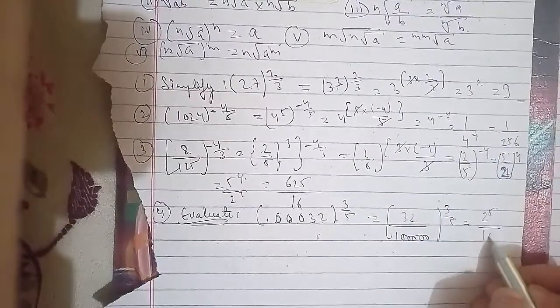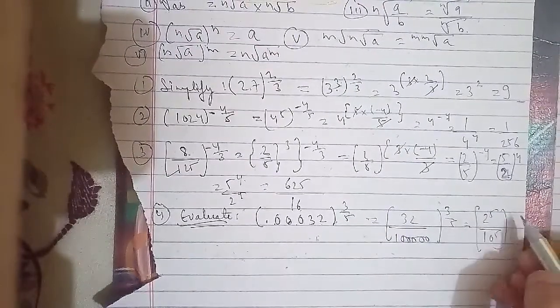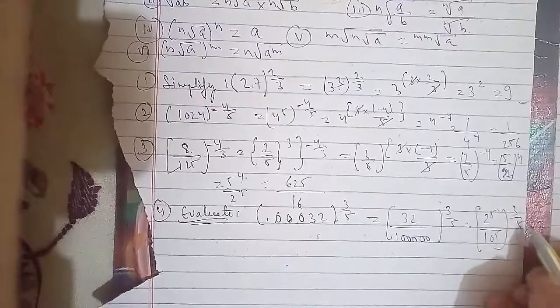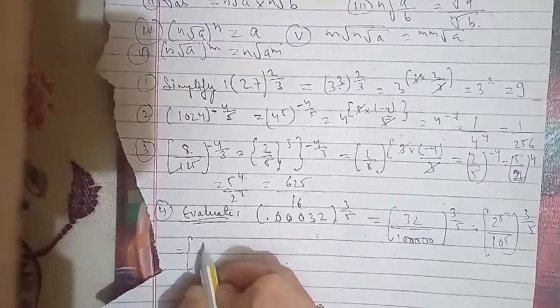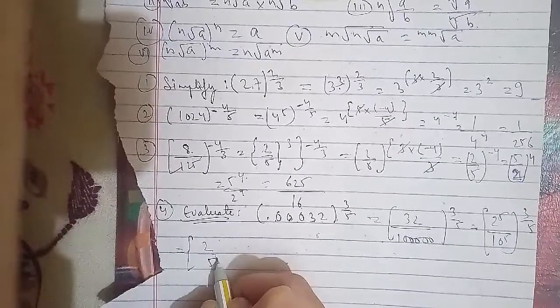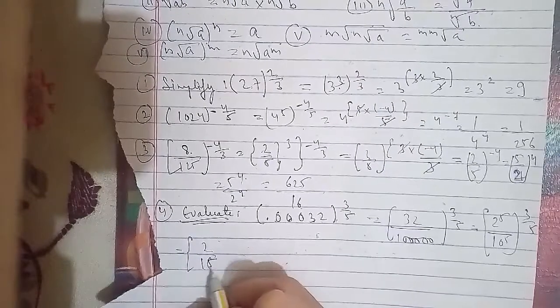The 5 is cancelled by 5, it will be 1 upon 5 whole cubed, which equals 1 cubed over 5 cubed: 1 cubed is 1, 5 5s are 25, 25 5s are 125. That will be the right answer for this particular question.